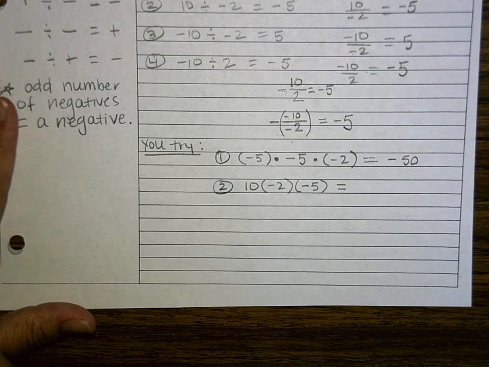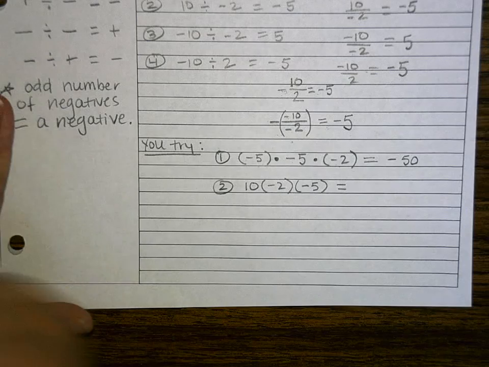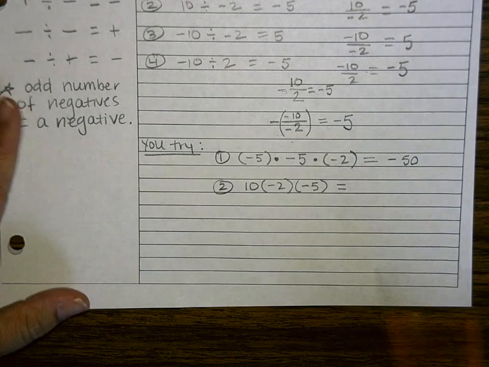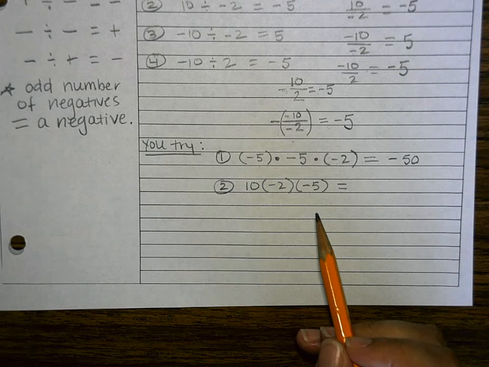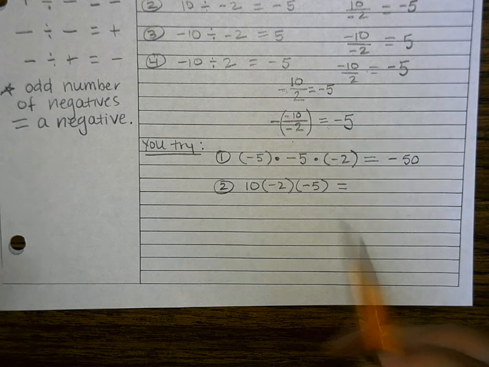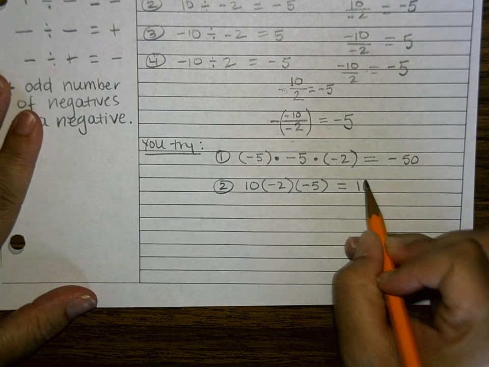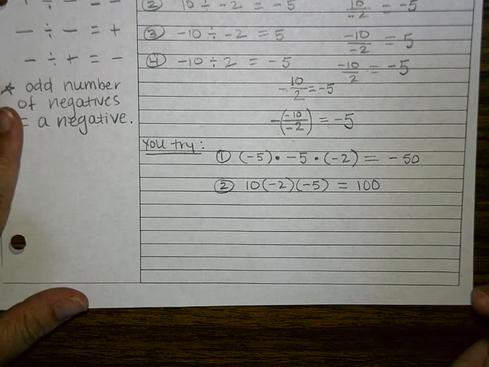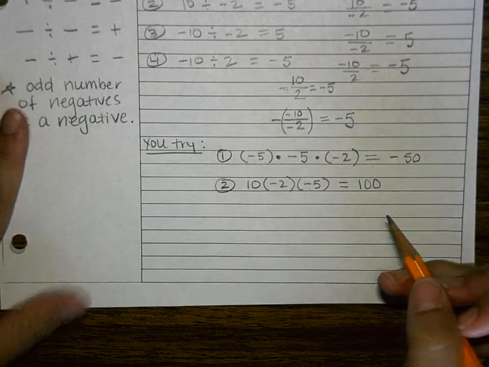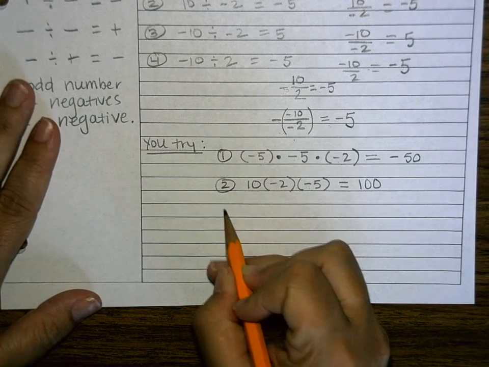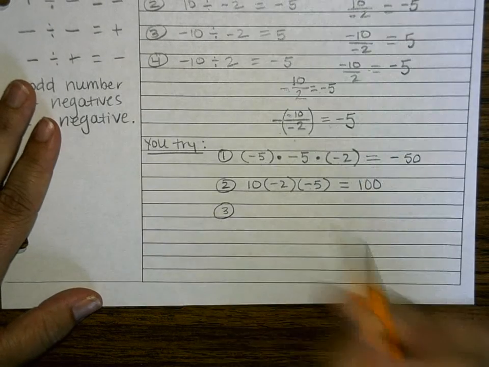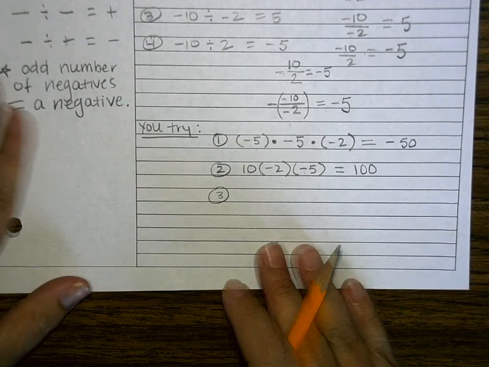What? I heard negative 100 and I heard a positive 100. And how many negative numbers are here? 2. And so that's an even, so that means it becomes a positive. So that's 100. Right? 2 times 5 is 10. Get rid of the negatives. 10 times 10 is 100. We better try another one, just to make sure.